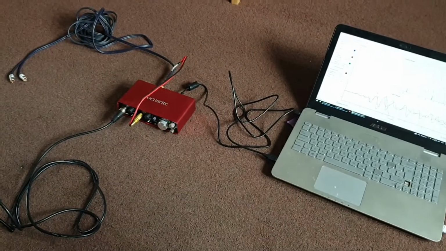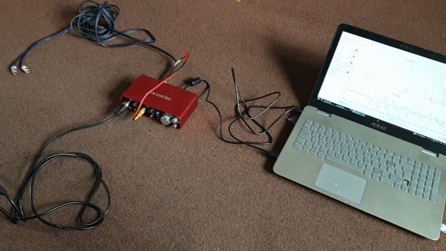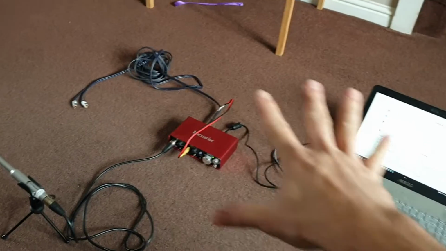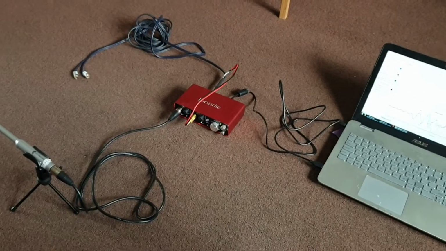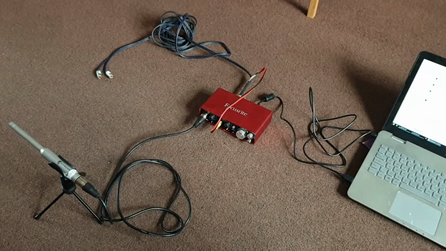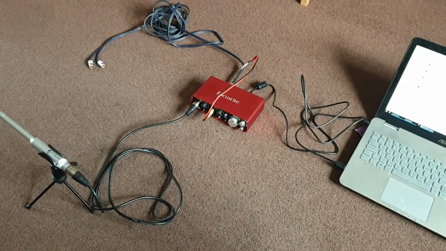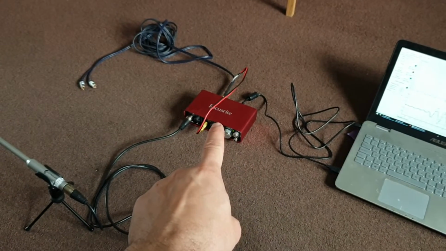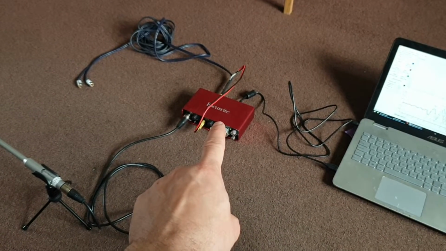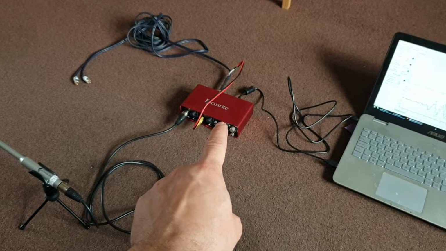So what do you need hardware-wise? I laid this out just to make it easy to understand and to see all the connections, because if you connect everything in the car, it's a bit difficult. So you need this thing, which is an audio interface. It's a fancy name for a sound card.